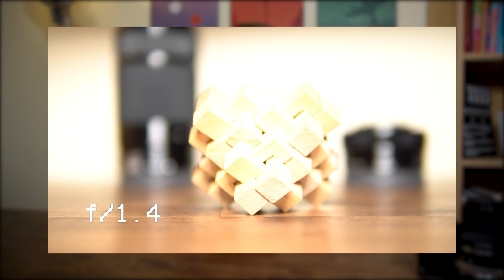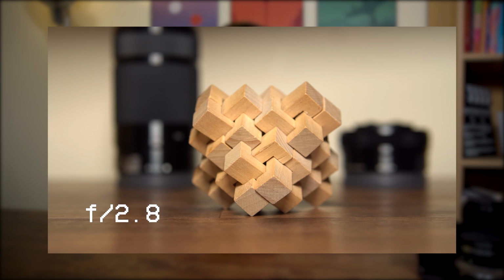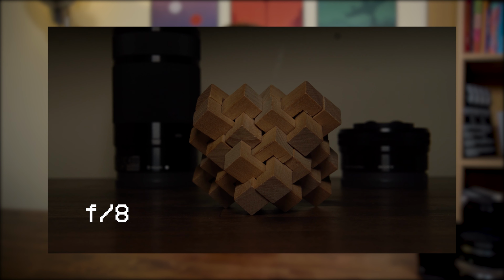We can take our base numbers of f1 and f1.4 to get the rest of the one-stop increments. Yes, you can get wider apertures than f1, but ignore that for now. It makes the math a lot easier. Indy Mogul already has a great video detailing how to do this on your own, link in the description, but I'm just going to lay out all the f-stops for you. They are f1, f1.4, f2, 2.8, 4, 5.6, 8, 11, 16, 22, 32, and so on if your lens is capable of doing that.